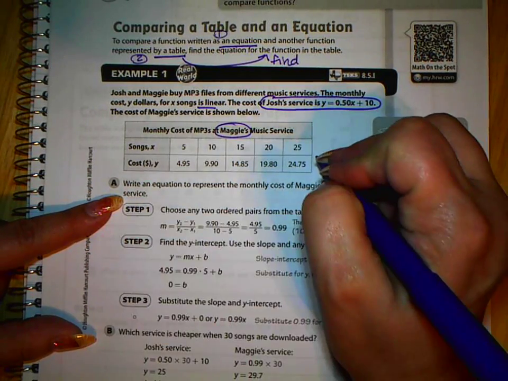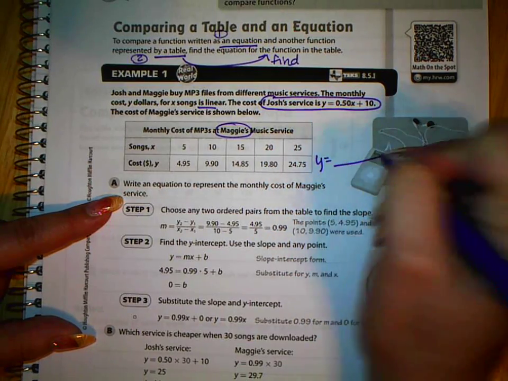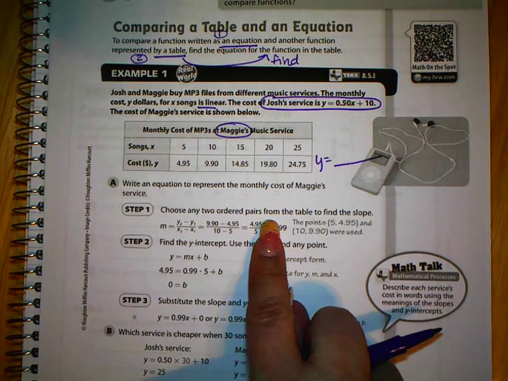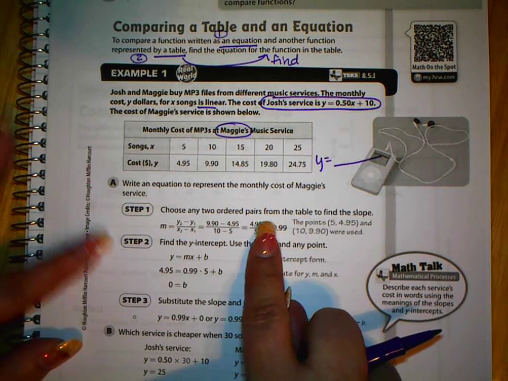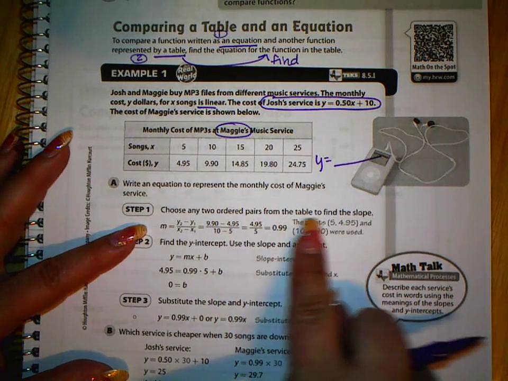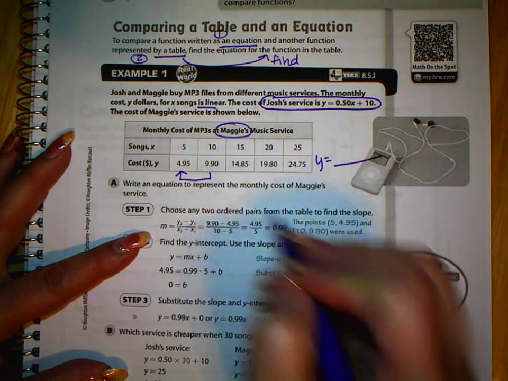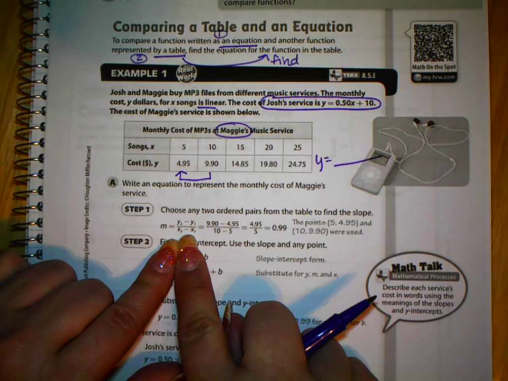We need to know what y equals. That's what we need to find. Because we've done this so many times, we can choose 2 ordered pairs, this pair and this pair, and use our slope formula.